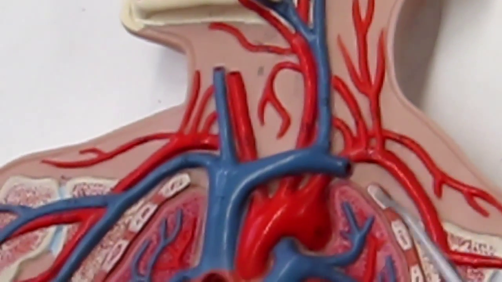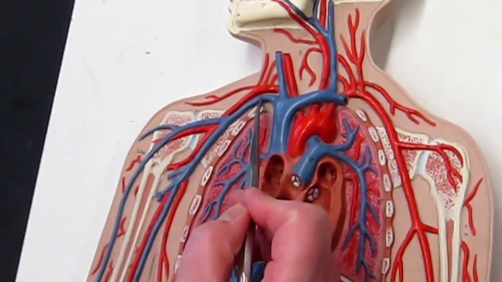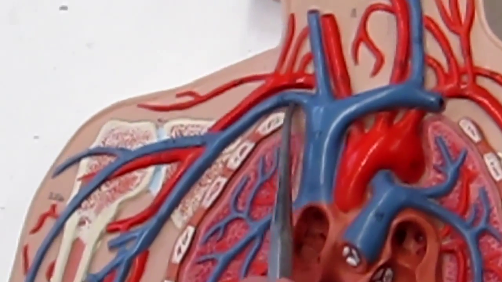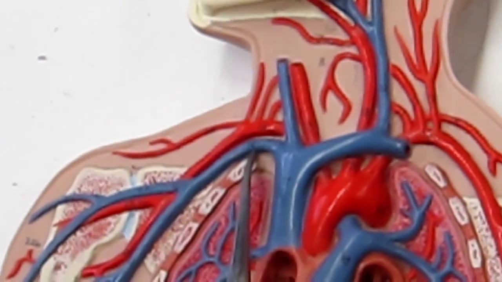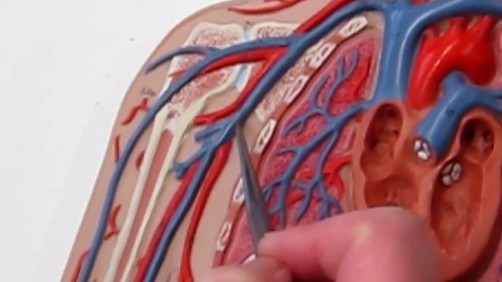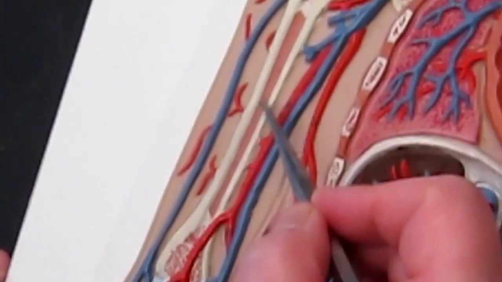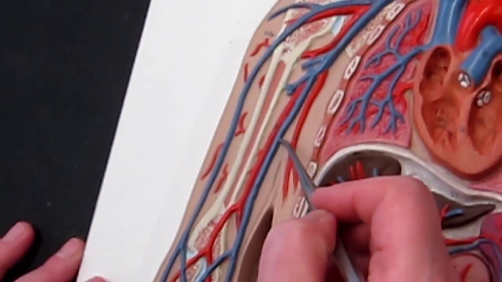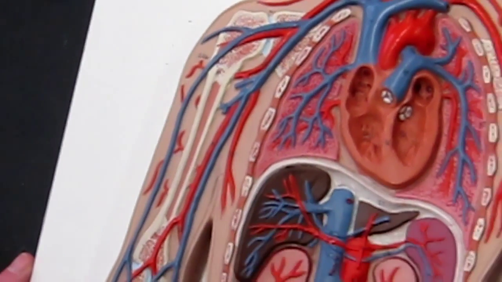Okay, so we have the same situation on this side, internal jugular and subclavian vein. Okay, and like what we saw with the arteries, the subclavian vein is the name between the brachiocephalic and the first rib. After that, it would be the axillary vein. By the diaphysis of the humerus, it would be the brachial vein.